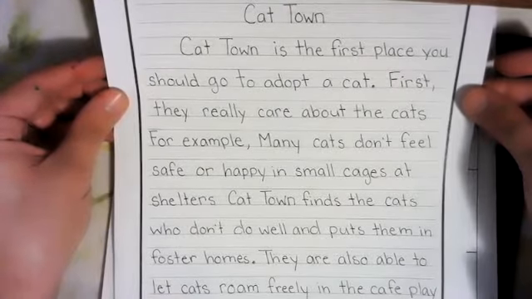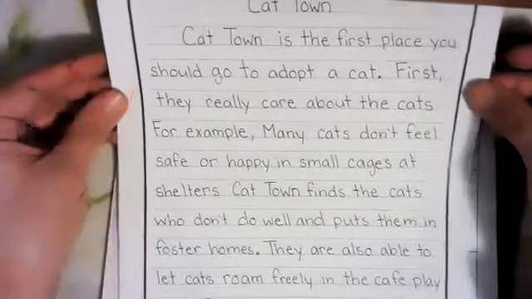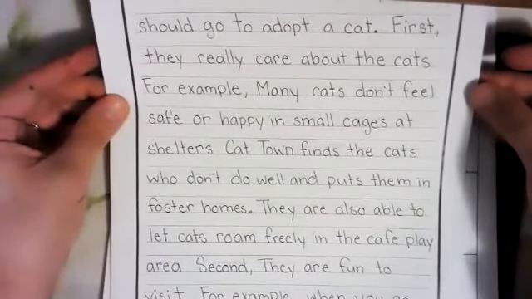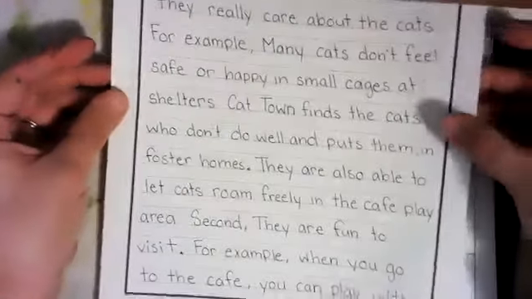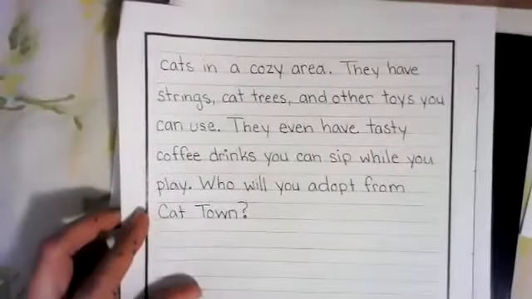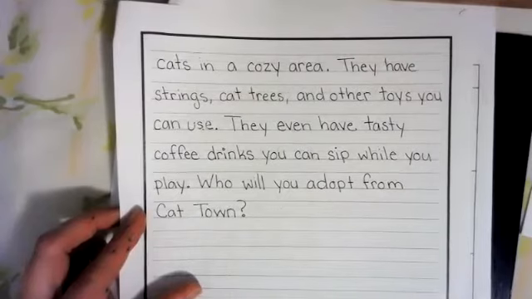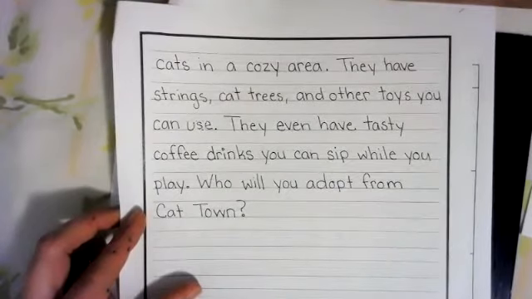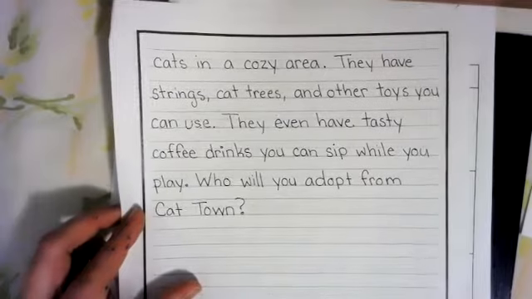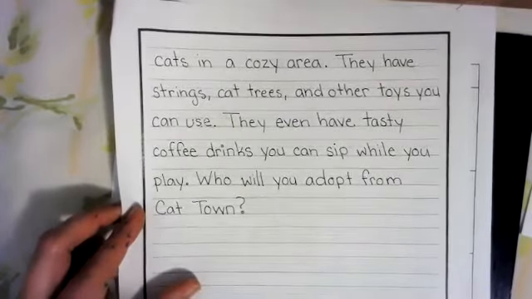Cat Town finds the cats who don't do well and puts them in foster homes. They also are able to let cats roam freely in the cafe play area. Second, they are fun to visit. For example, when you go to the cafe, you can play with cats in a cozy area. They have strings, cat trees, and other toys you can use. They even have tasty coffee drinks you can sip while you play. Who will you adopt from Cat Town?